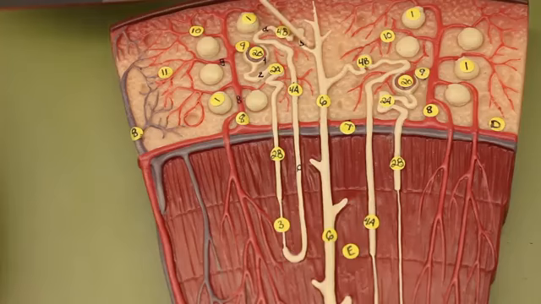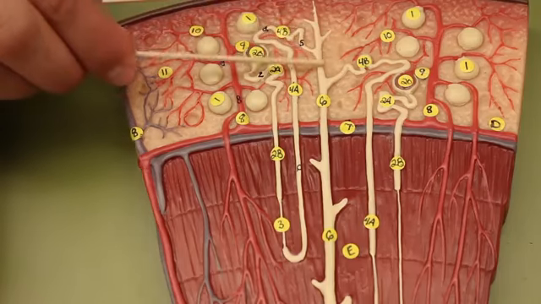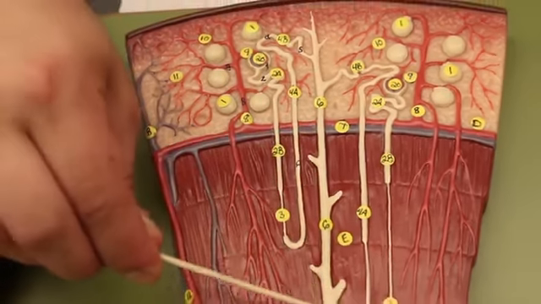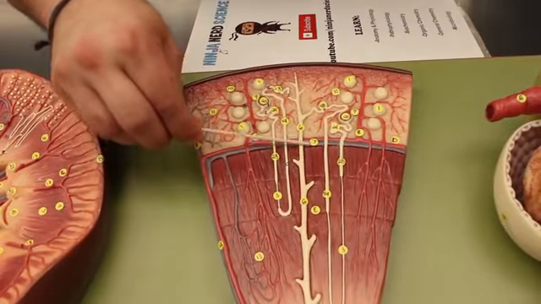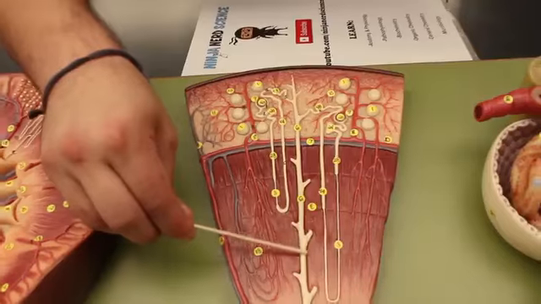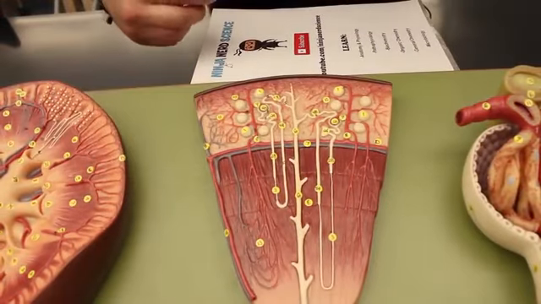The distal convoluted tubule dumps its filtrate into this big long structure all the way down here. You see this guy right there? All the way here. This is called the collecting duct. So number 6 is the collecting duct.